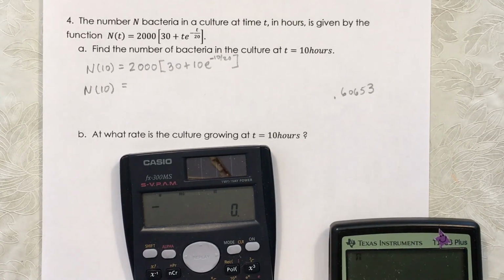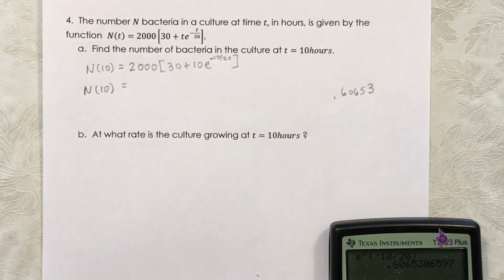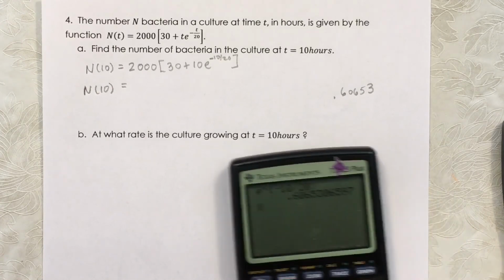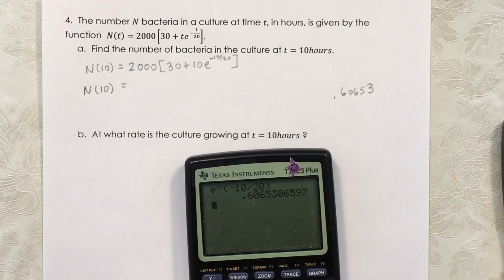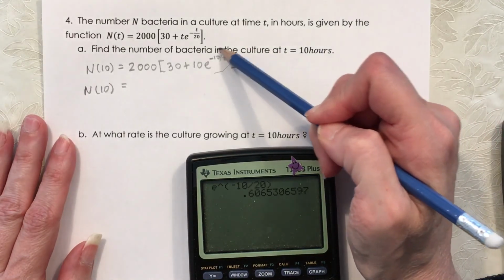So I've got e to the negative 10 divided by 20. Yeah, that's right. Okay, so I don't need to use an exponent button on this calculator, but this one automatically puts it down for me. So for your e to the negative 10 over 20 part, you should get 0.60653, etc. So that's just this part right here.